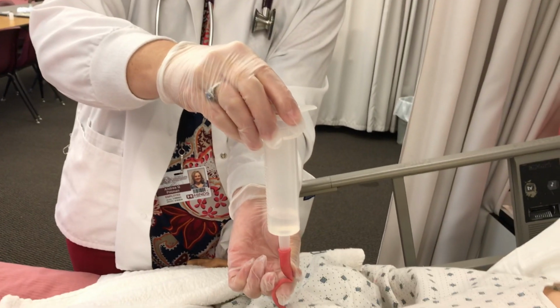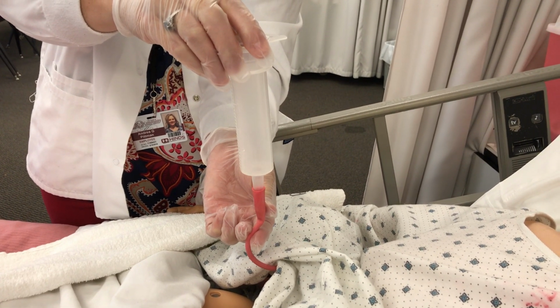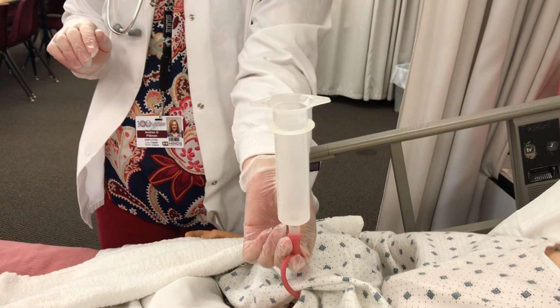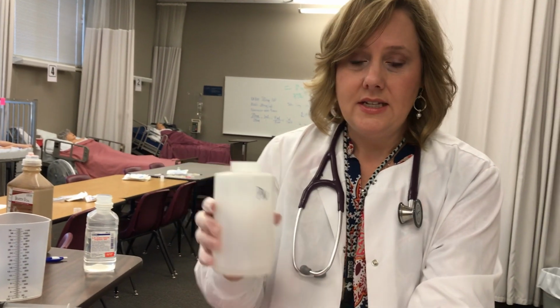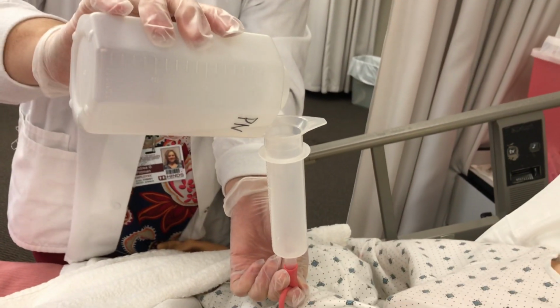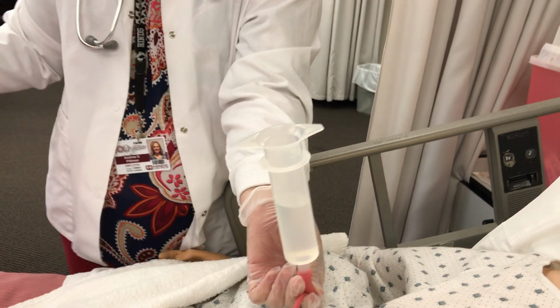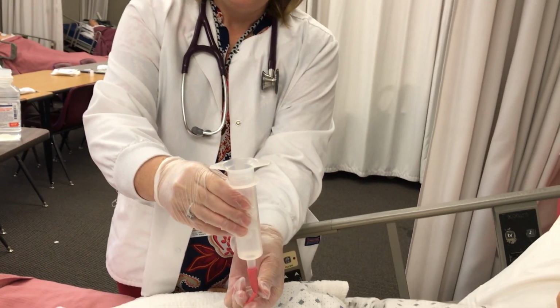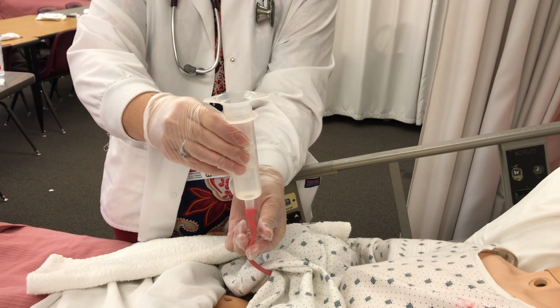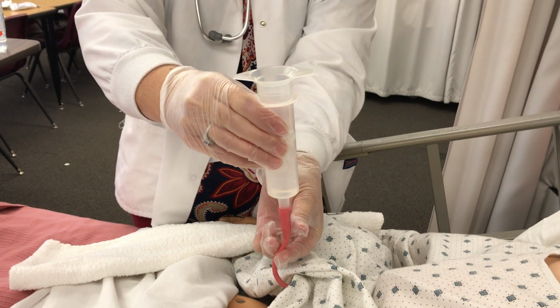Okay, so I'm going to let the stomach contents go back in to gravity. And right before the stomach contents gets to the end, I'm going to clamp it off again because we don't want any extra air. So everything's ready for us to do our feeding. So I'll take the 50 cc's of flush before the feeding. And since my order says to flush with 50 before the feeding and 50 after the feeding, that's exactly what I'll use.